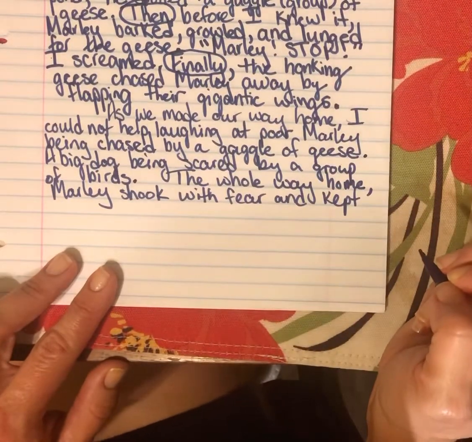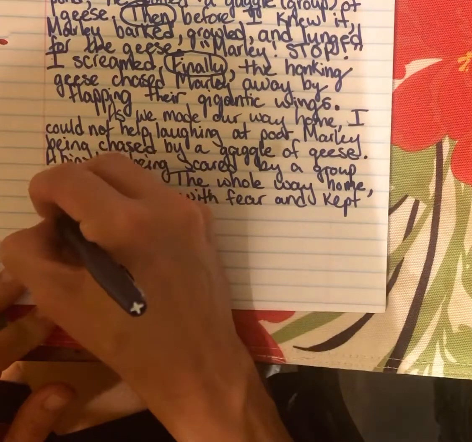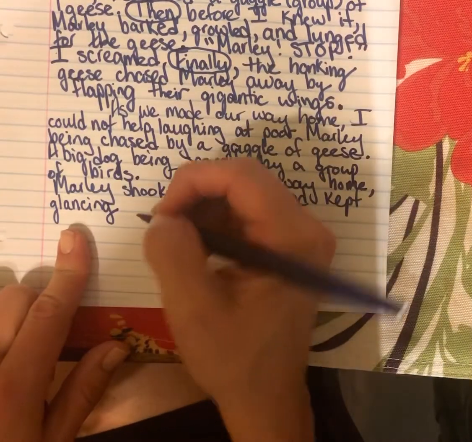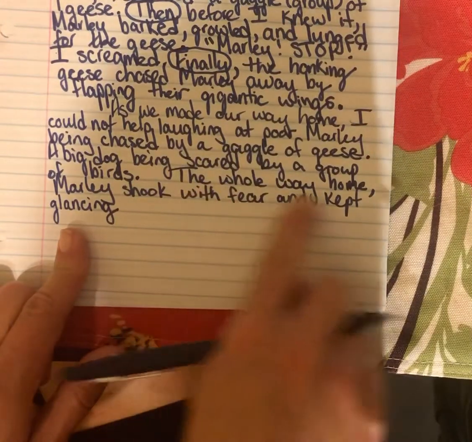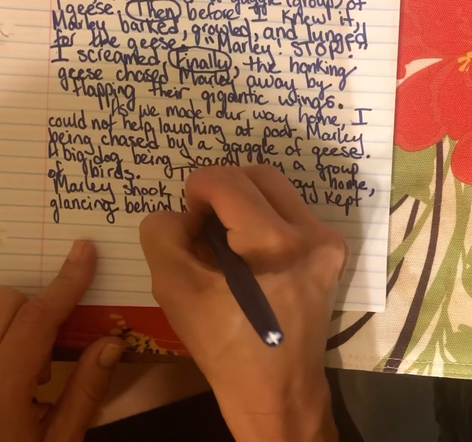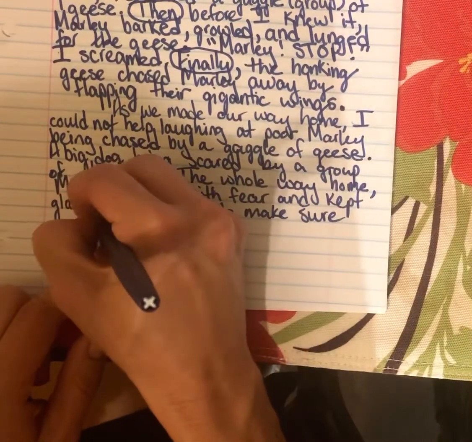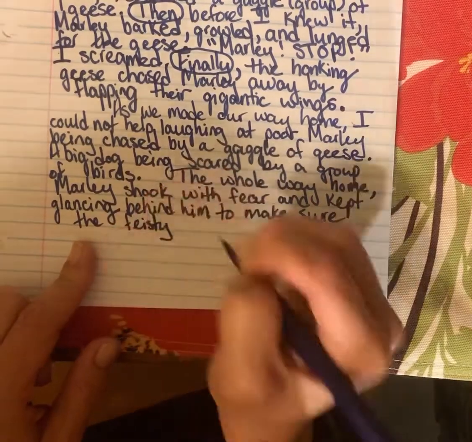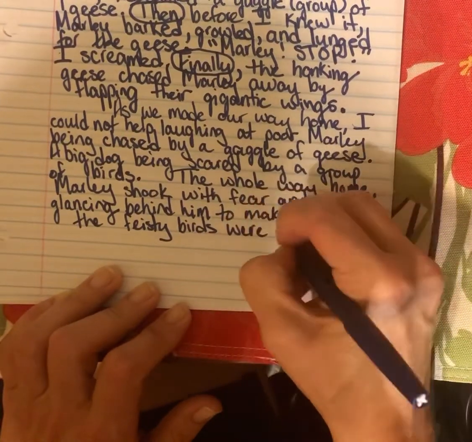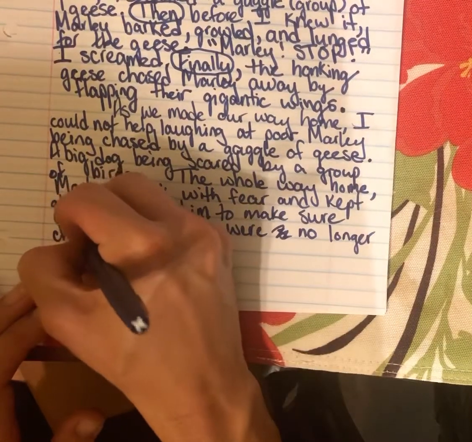But instead of saying look, because he was quickly looking and making sure everything was safe, I could use a word like glancing. That would be a vivid verb to show the reader what action he was doing as he was looking behind him. The whole way home, Marley shook with fear and kept glancing behind him to make sure, and I'm going to say the feisty, meaning these birds were not to be messed with, the feisty birds were no longer chasing him.